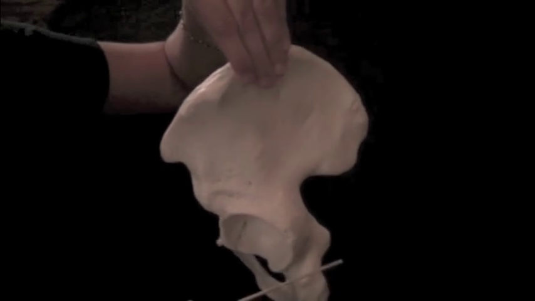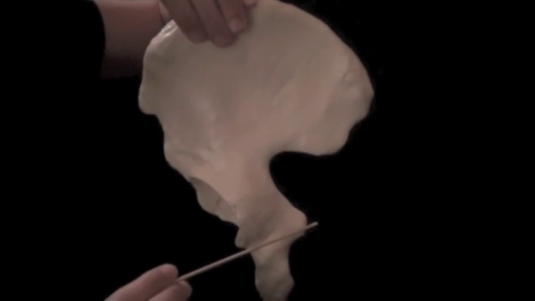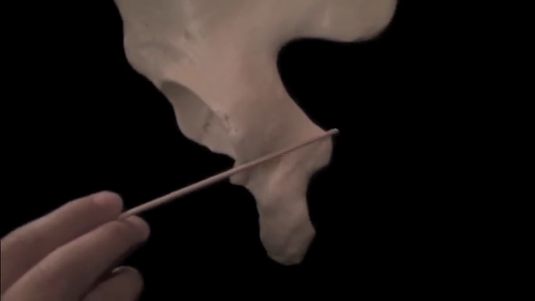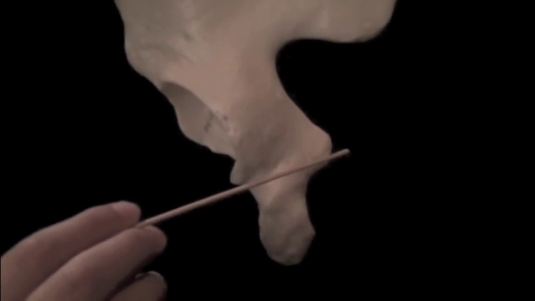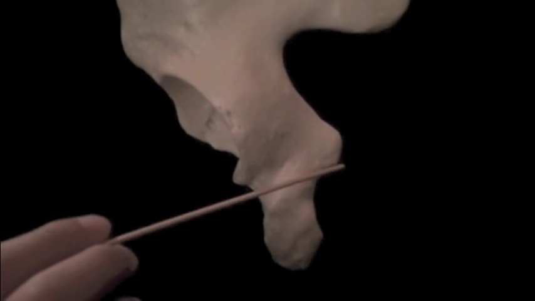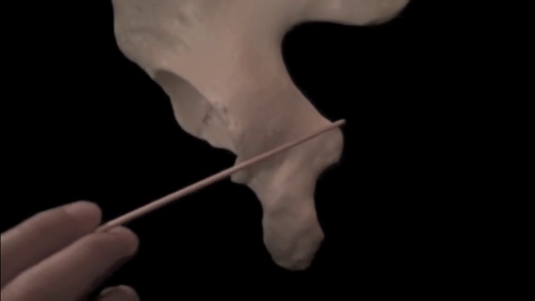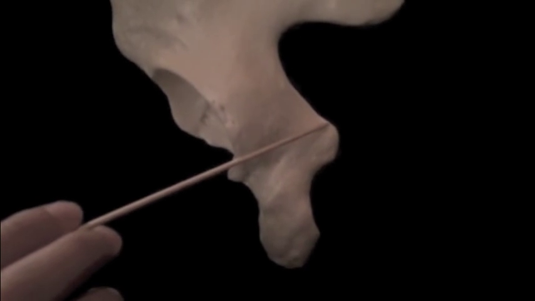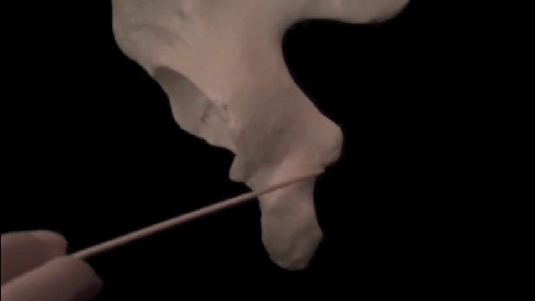The ischial spine, a triangular-shaped structure, is an attachment point for a ligament on the lateral side of the sacrum and coccyx known as the sacrospinous ligament. The main function of the sacrospinous ligament is to prevent posterior rotation of the ilium with respect to the sacrum.